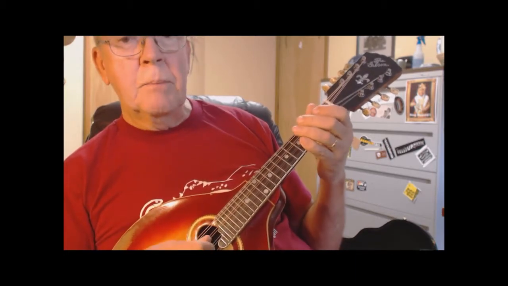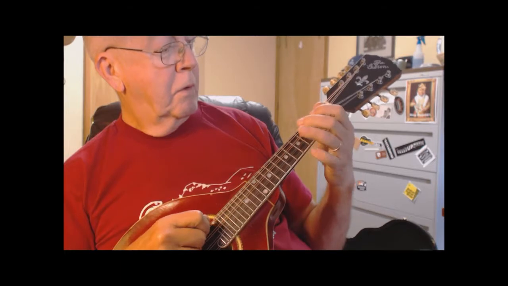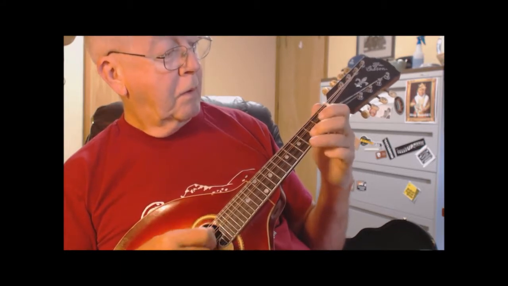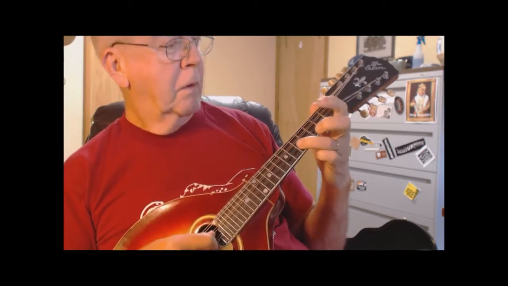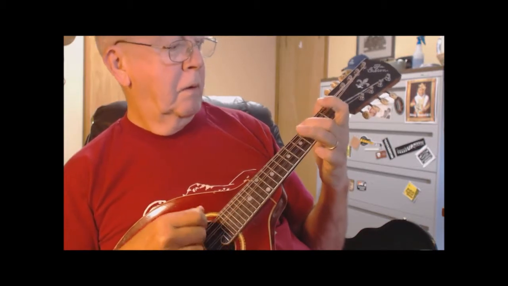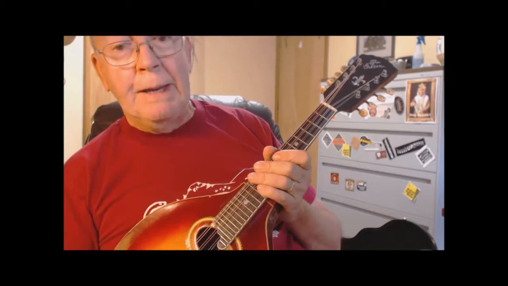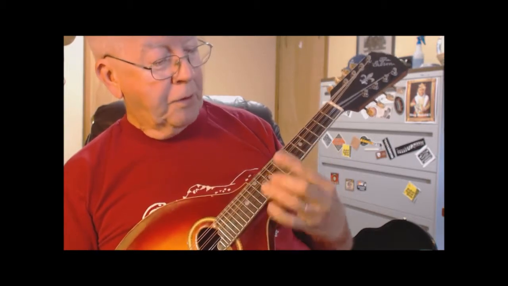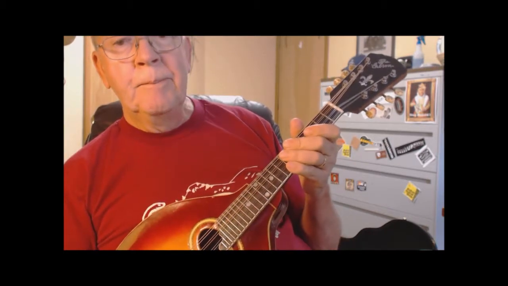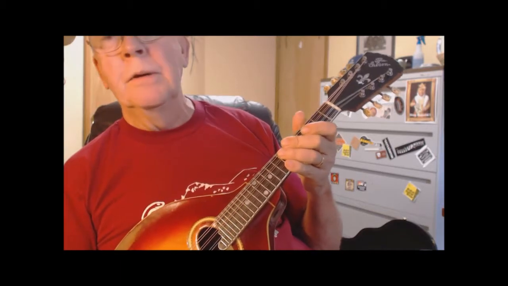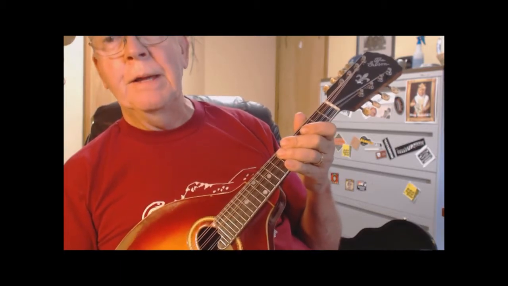And we can practice that. Okay, that is the full range, unless we start going up the neck, of the G major pentatonic scale.